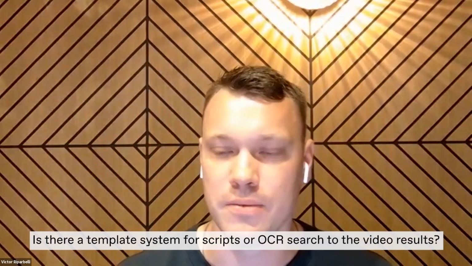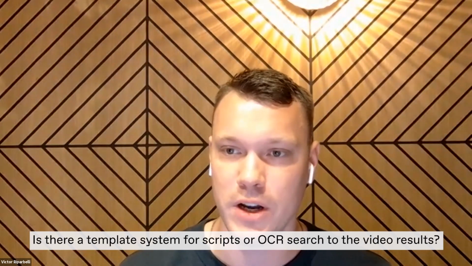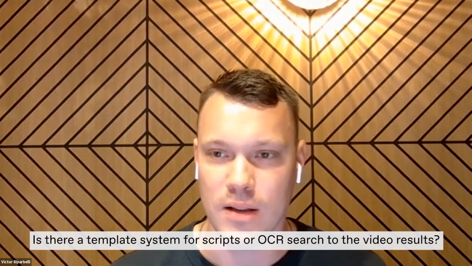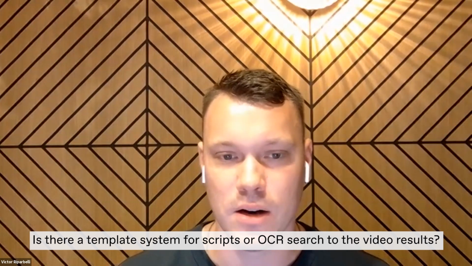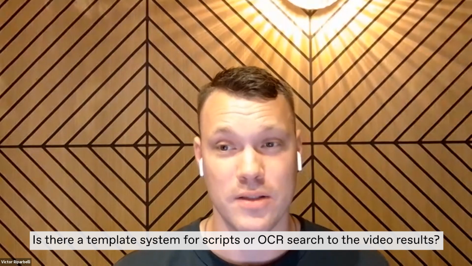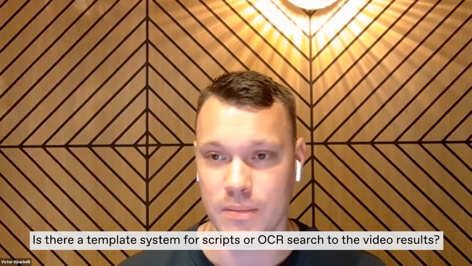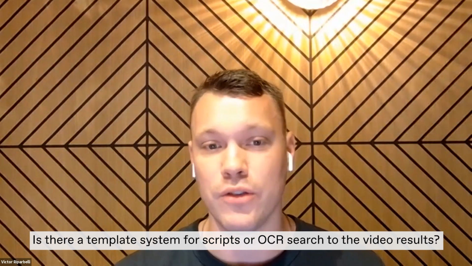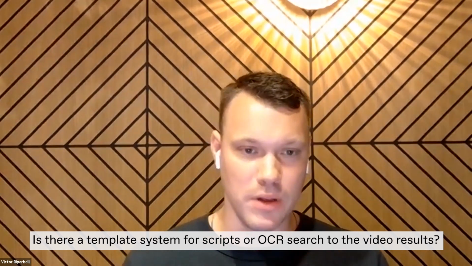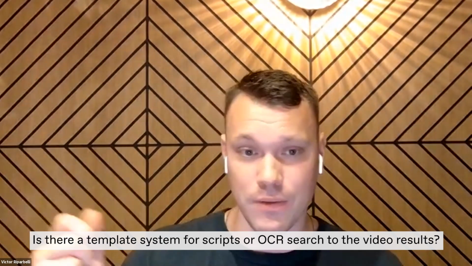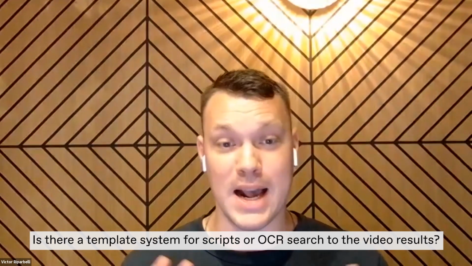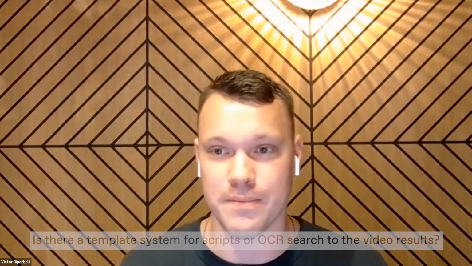Is there a template system for scripts or OCR search to filter video results through the words from the script? So I'm guessing that you're thinking of the search functionality in the app, that you could search for something that is in the script. It's not something that we have planned, actually. What we're building now is folder functionality that should be out soon, which will hopefully make it a little bit easier. So when you're done with a video, you can make a project folder and you can save the videos there. We do know that it can be a little bit hard to manage an account with lots of videos on it when all you have is a list.